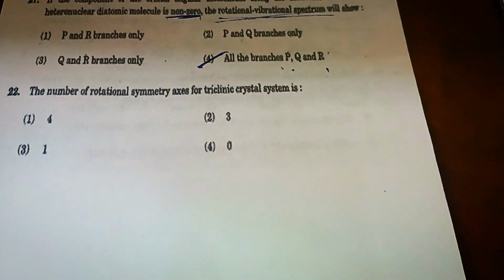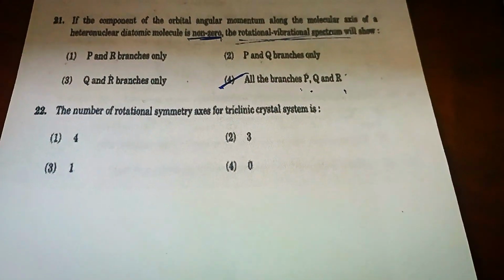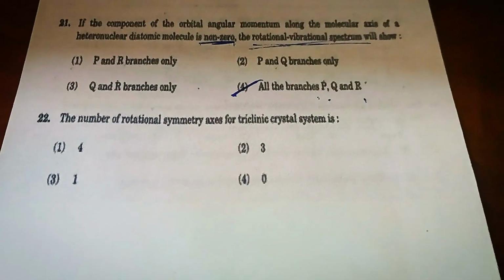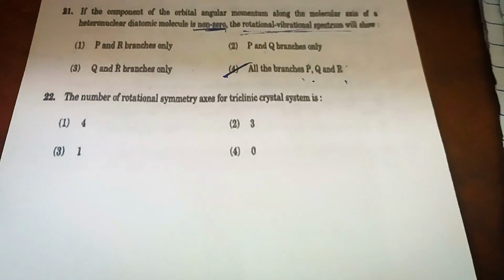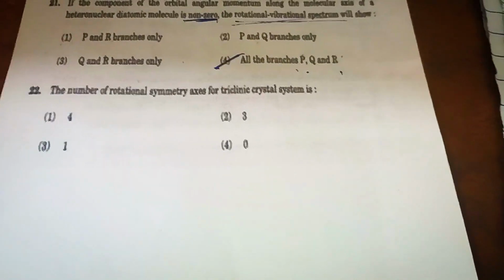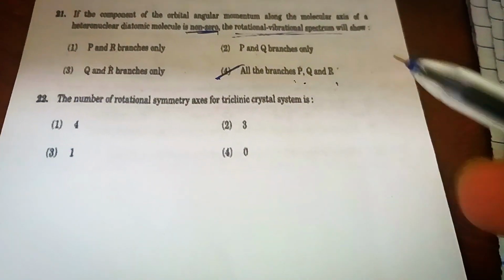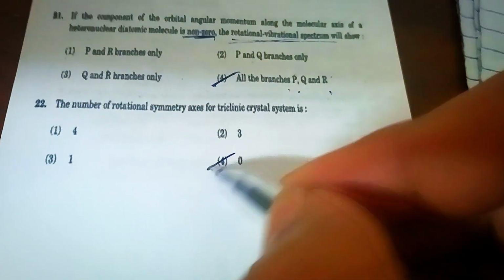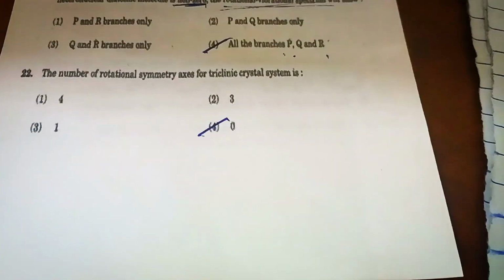The next, 22nd question: the number of rotational symmetric axes for triclinic crystal system is. They are telling about the triclinic crystal systems. There are many types of crystal systems. These are direct theoretical questions: monoclinic, orthorhombic, cubic, triclinic, like this. There are zero rotational symmetric axes. Okay.